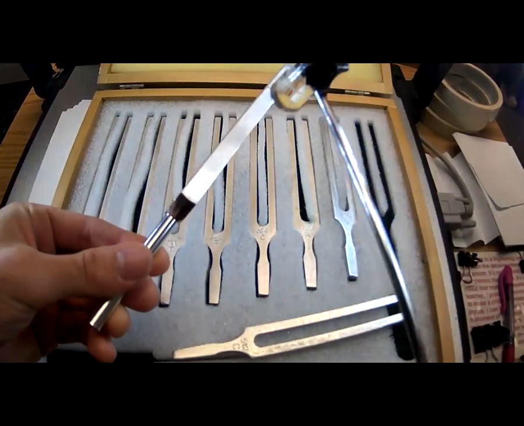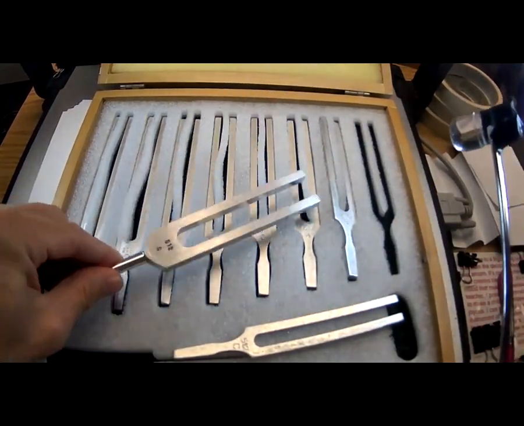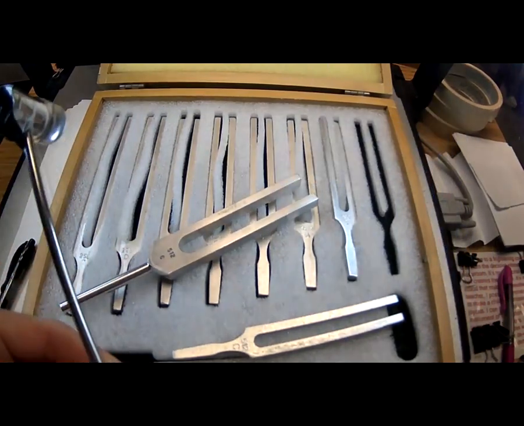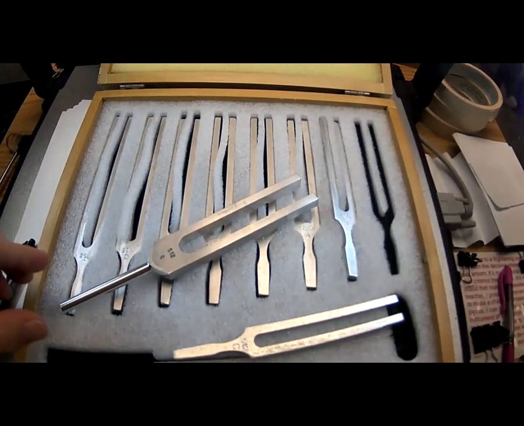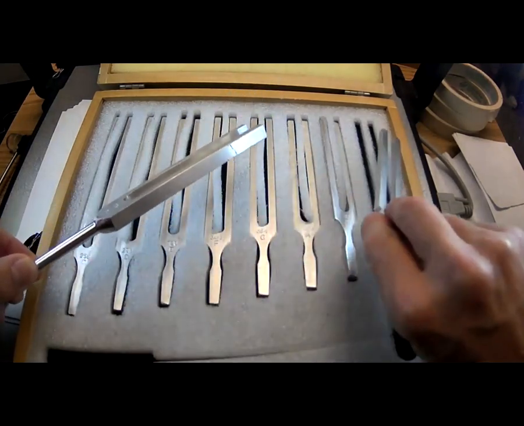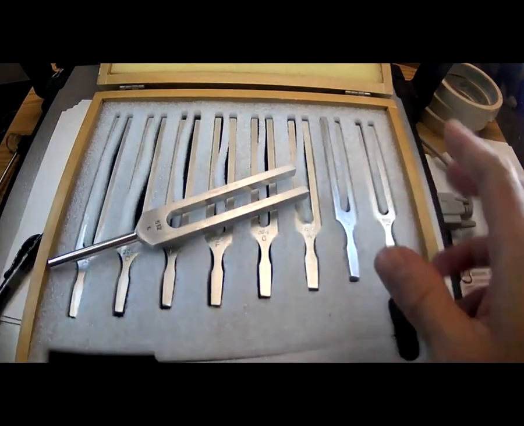Here's another one. Very different. Yeah, it's a little bit higher pitch. Sounds off by, I don't know, maybe a half step or something like that. So these are off, maybe a little bit. That might throw off our experiment. That's just thinking ahead a little bit.